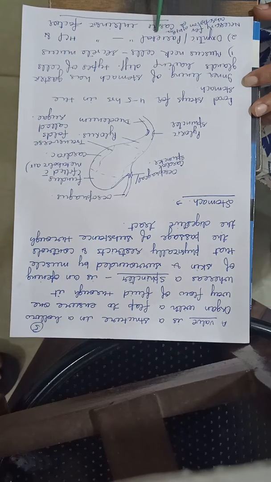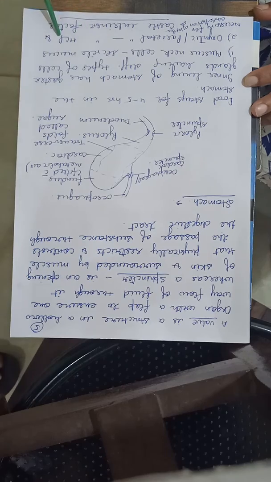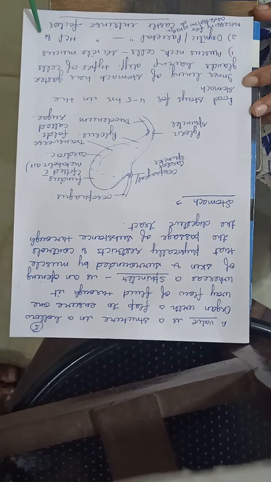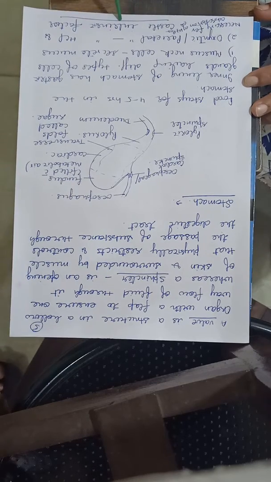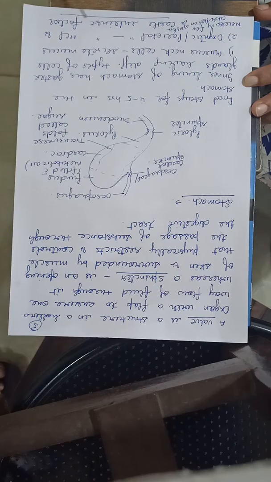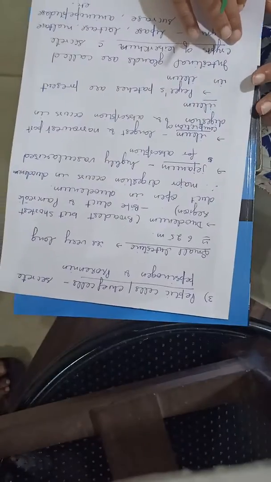Next is oxyntic parietal cells. These oxyntic parietal cells secrete HCl and Castle's intrinsic factor. This Castle's intrinsic factor is required for the absorption of vitamin B12.